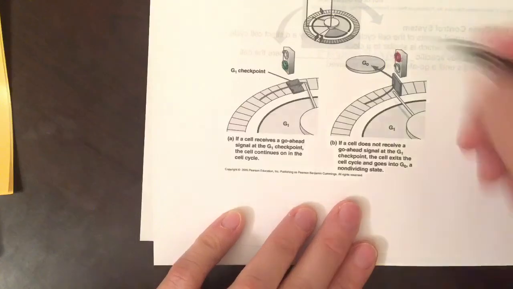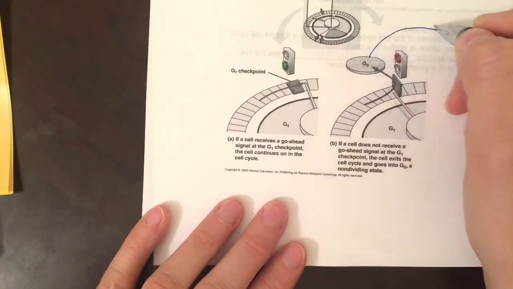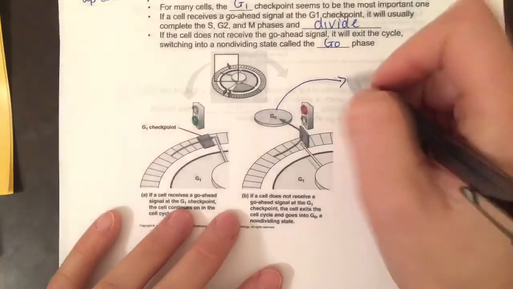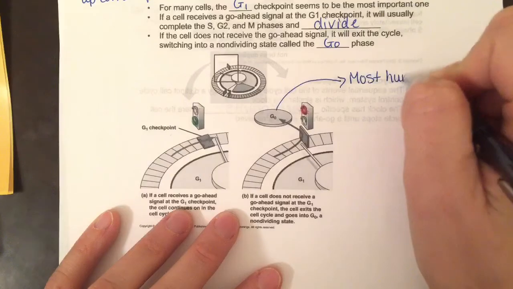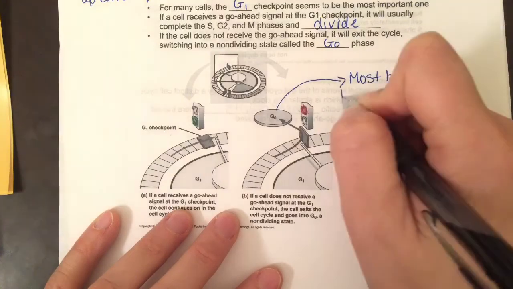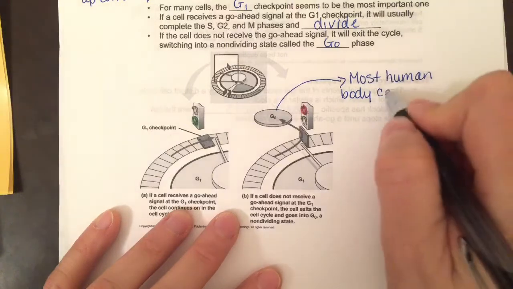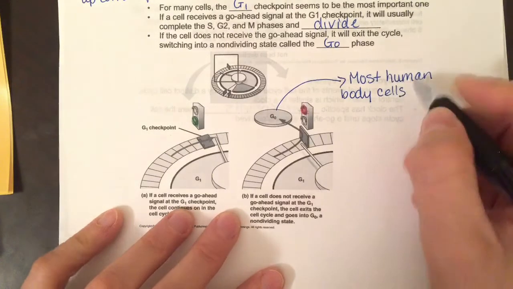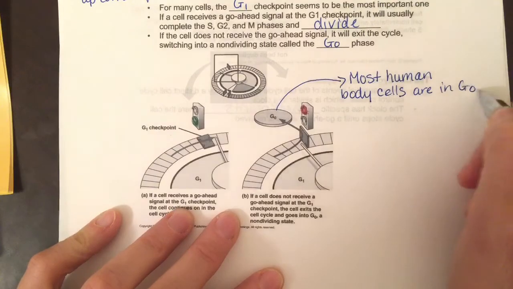So actually, if we write a few things here, most human body cells are in the G0 phase.